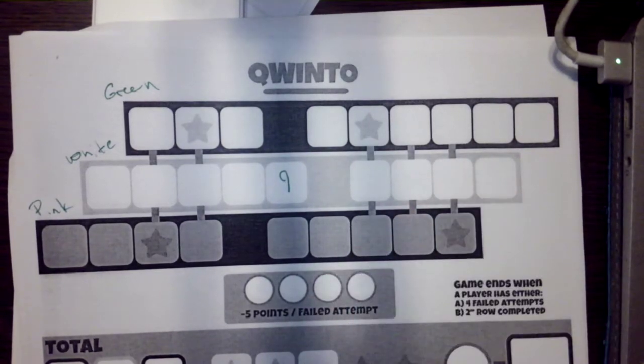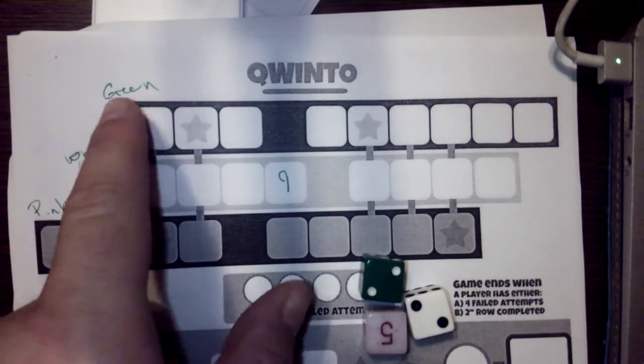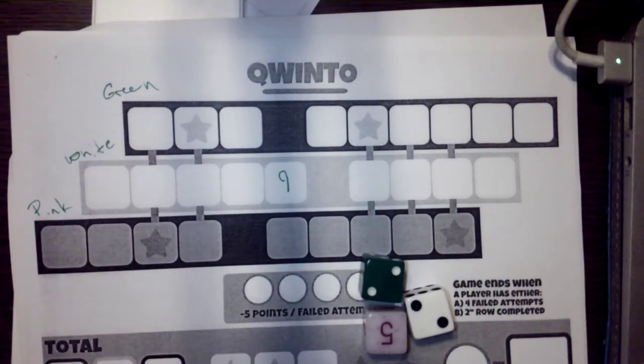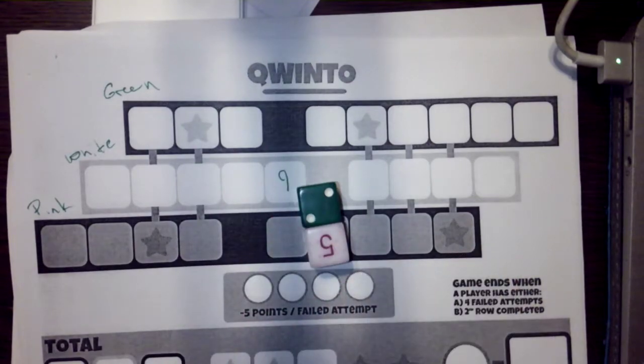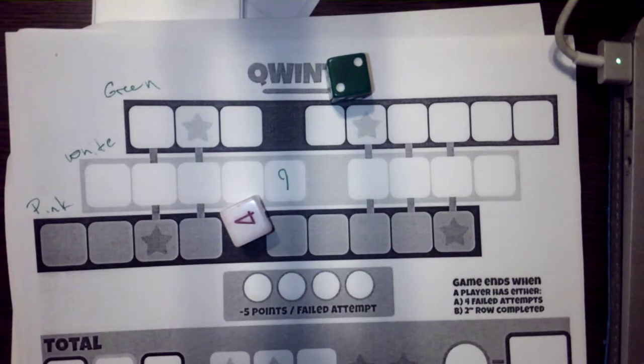Okay, so let's see. All right, now let's say I don't want to roll three dice. Maybe I only want to roll two dice. Okay, let's pick these two dice because I like those dice better. They have colors. Okay, so I got a 4 and a 2. So that means I have to write a 6 somewhere on my board.